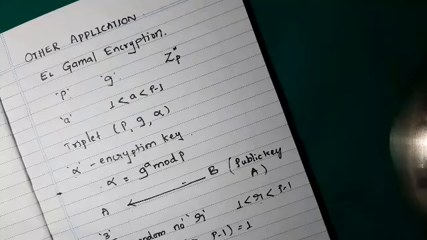Good morning. In yesterday's class, we discussed one application of discrete logarithm, that is Diffie-Hellman key exchange. Today, we are going to discuss the second application, that is ElGamal encryption. ElGamal encryption is also based on discrete logarithm.